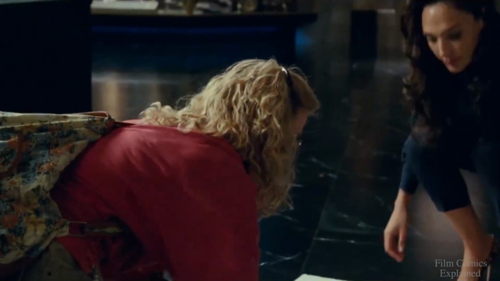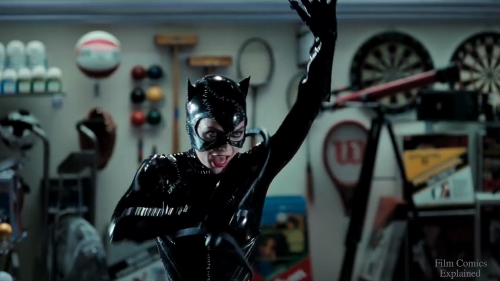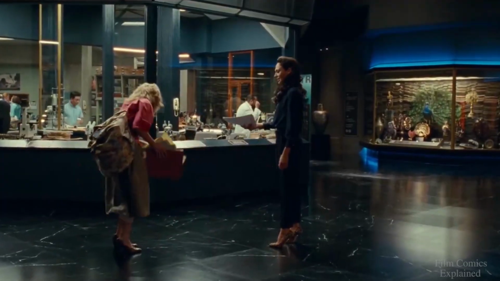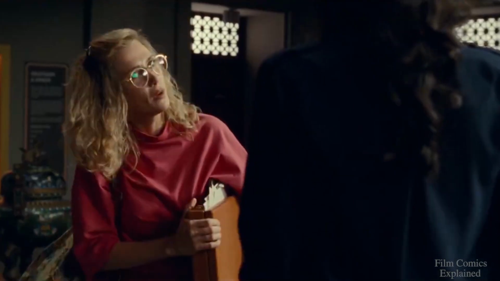We then meet Diana back at the Smithsonian, where she bumps into a new employee, a gemologist called Barbara Minerva, played by Kristen Wiig, who goes full Michelle Pfeiffer, as a warm, loving, deeply insecure, and mostly invisible worker that transforms into a feline to be reckoned with.